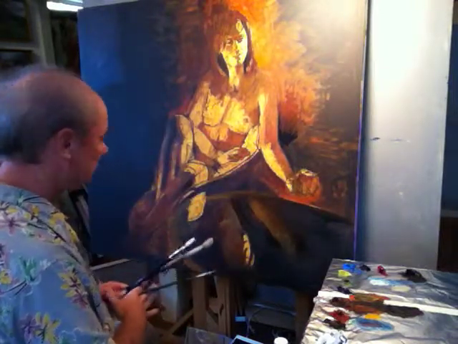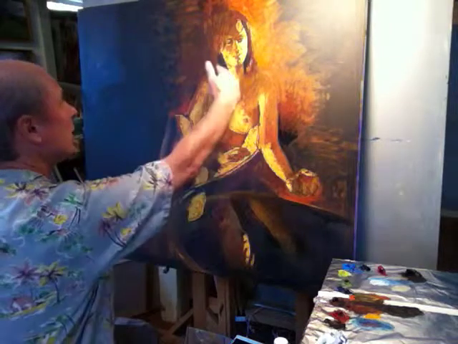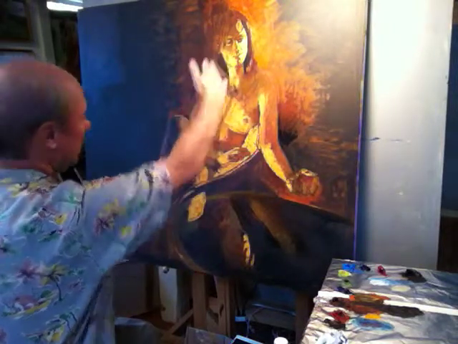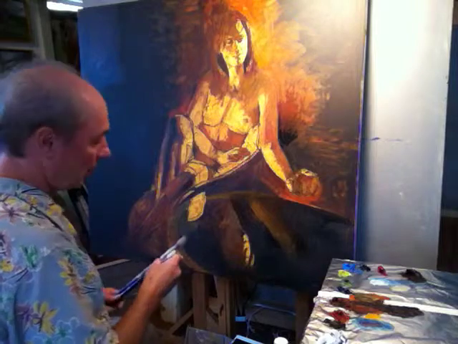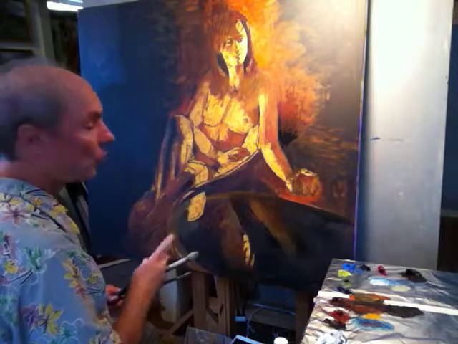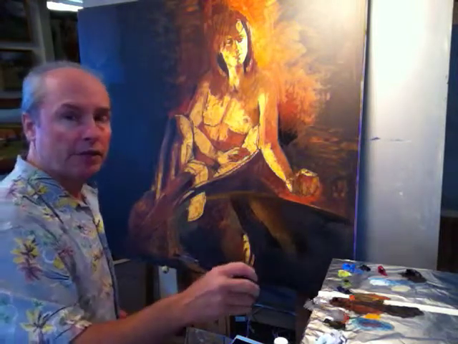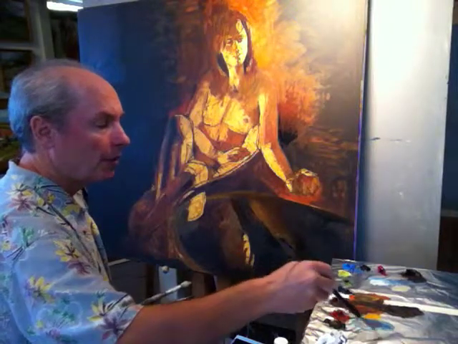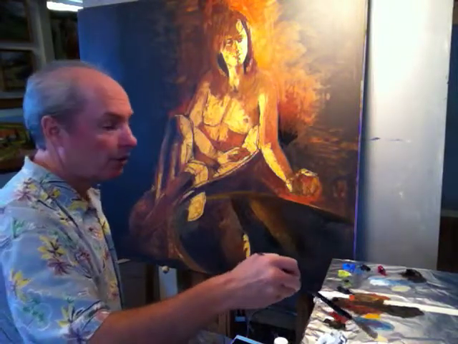Okay, so now I want to move to this reflected light in the model's torso and on up into her head. It's a really beautiful warm light. So I think I have this set up so you can see the palette here. So I'm mixing these colors.